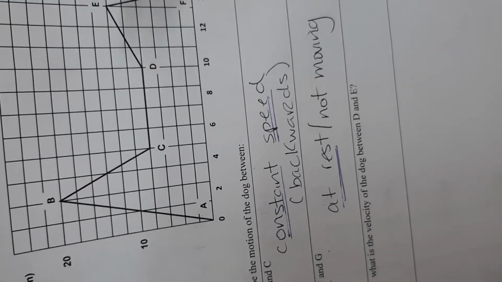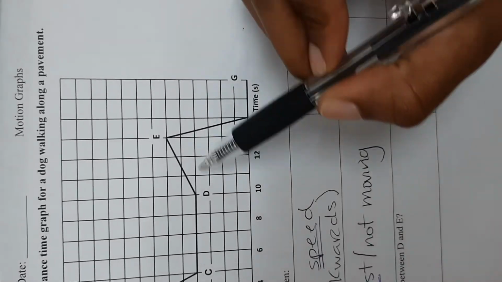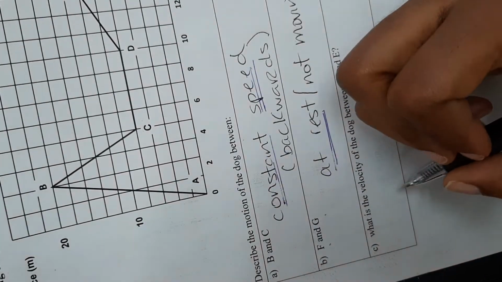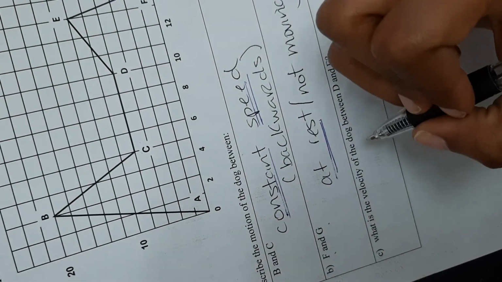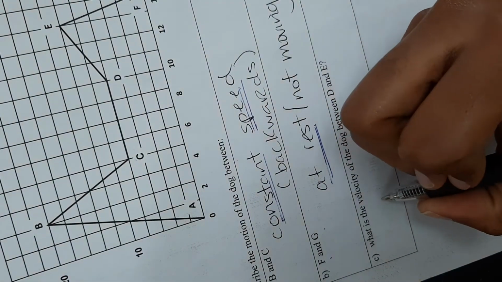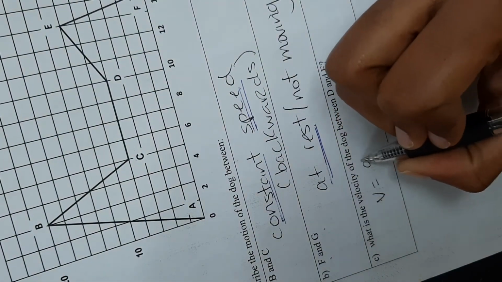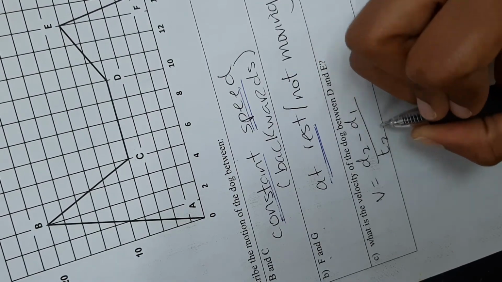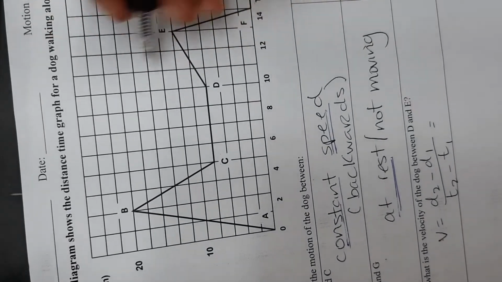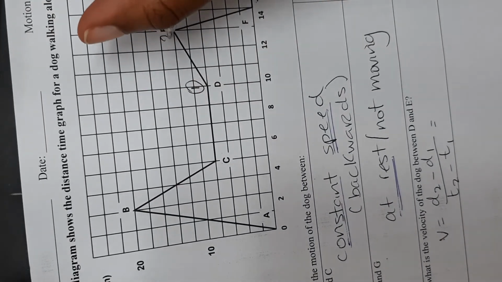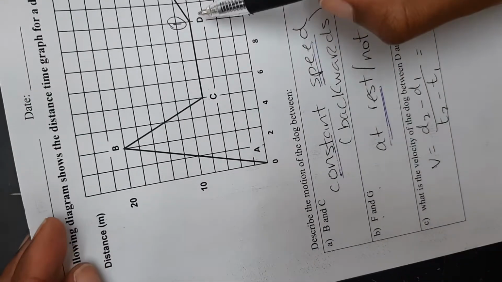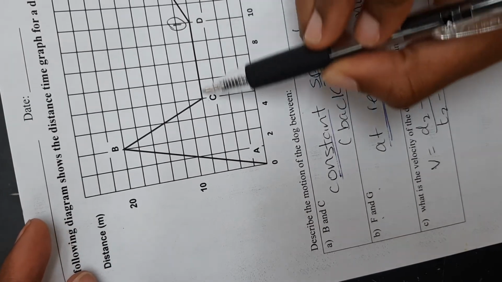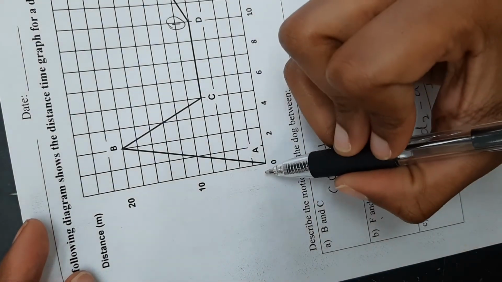So we have to calculate the slope for this section DE. Okay, so similar to the acceleration formula, V2 minus V1, you're going to do velocity is equal to D2 minus D1 over T2 minus T1. So let's find our values. This is our point 1, this is our point 2. The distance at point 1 is, let's fill in these numbers.